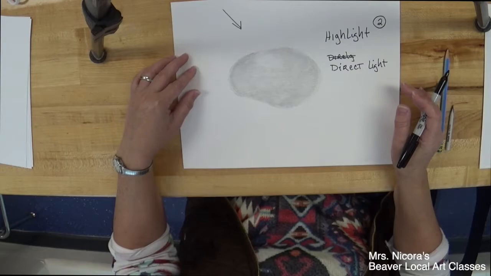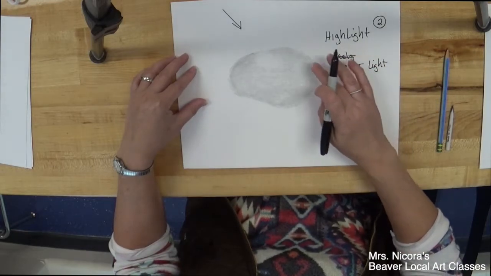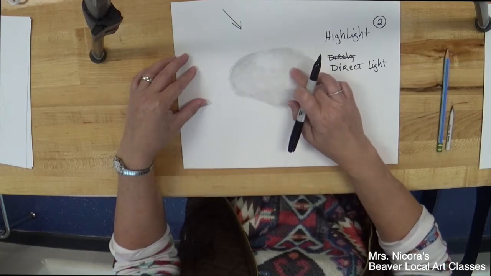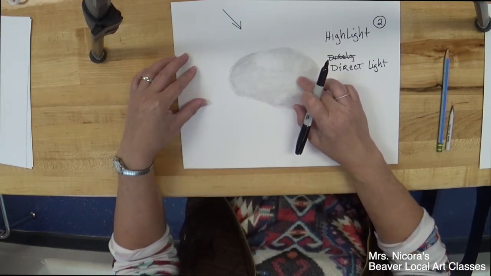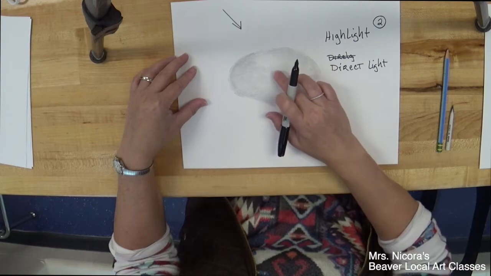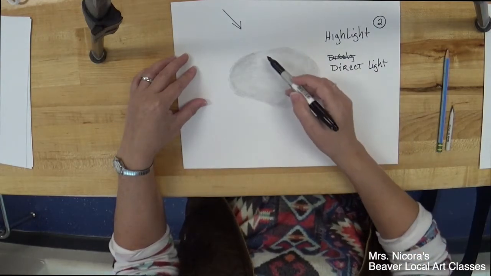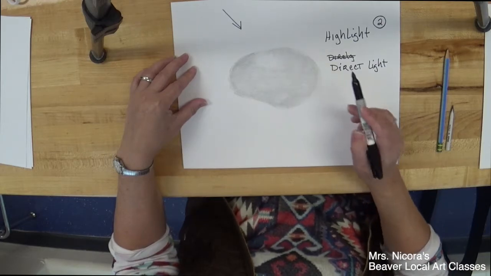Alrighty, I hope we understand highlight and that it is direct light hitting a surface and it makes it a little lighter color. If this was a red shade here, this would be pink or white. And some artists can take advantage of that and make it different colors.